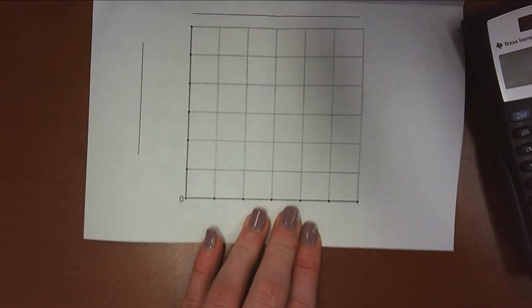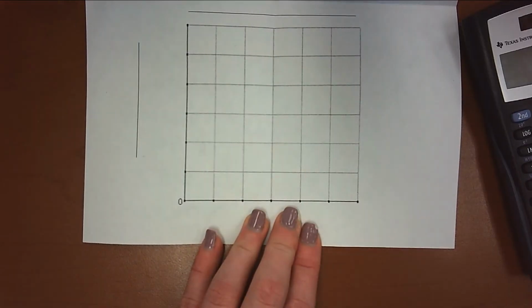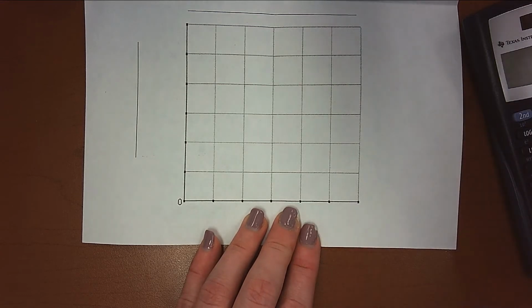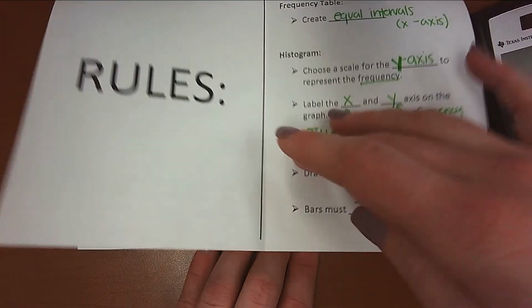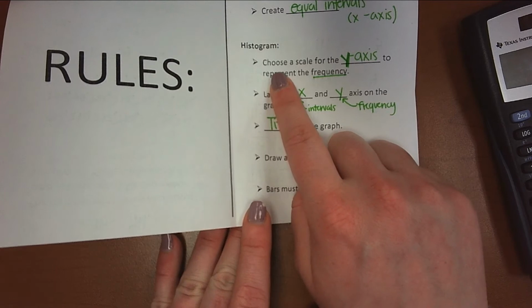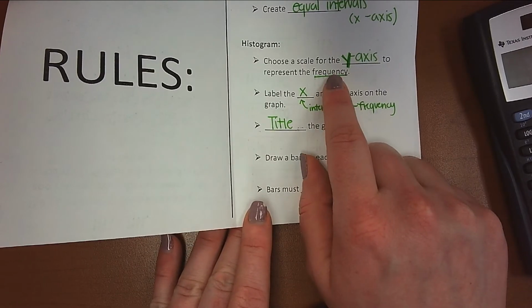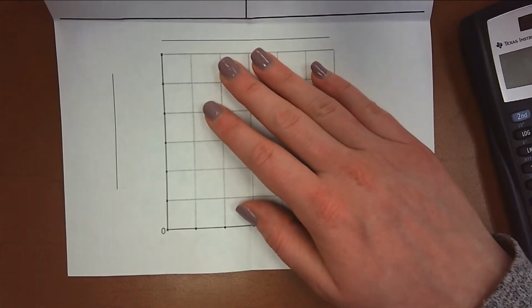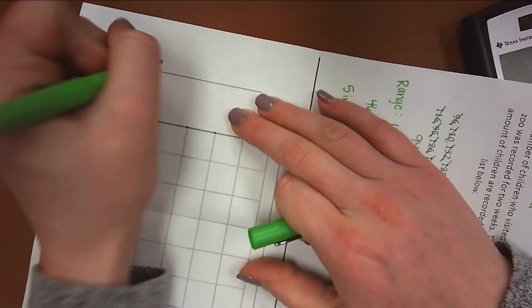And so, again, I tried to say earlier that a histogram looks very similar to a bar graph, except that the bars touch in a histogram. So the first thing that we're going to do is choose a scale for the y-axis to represent the frequency. Our y-axis on our histograms will always be titled frequency.